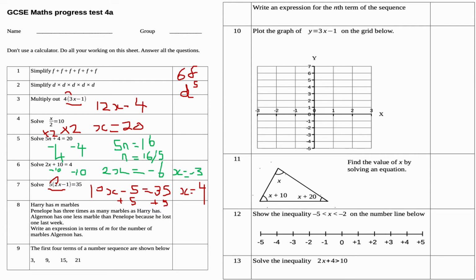Just a little side here actually, sorry if I've jumped a step. So 10x is equal to 40, and then dividing both sides by 10, I get that x is equal to 4.